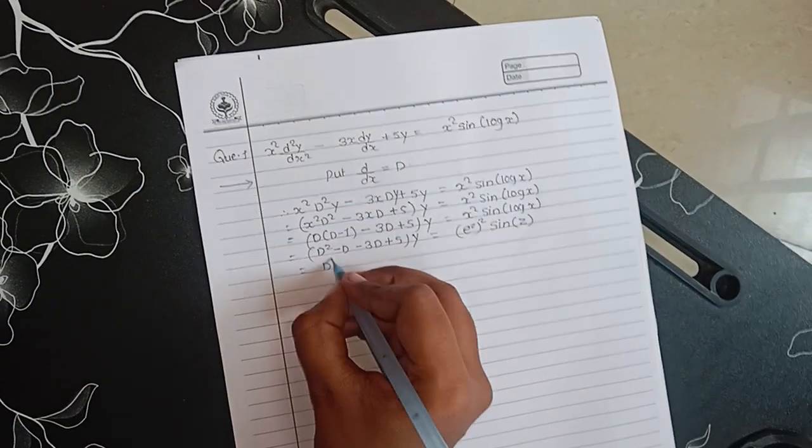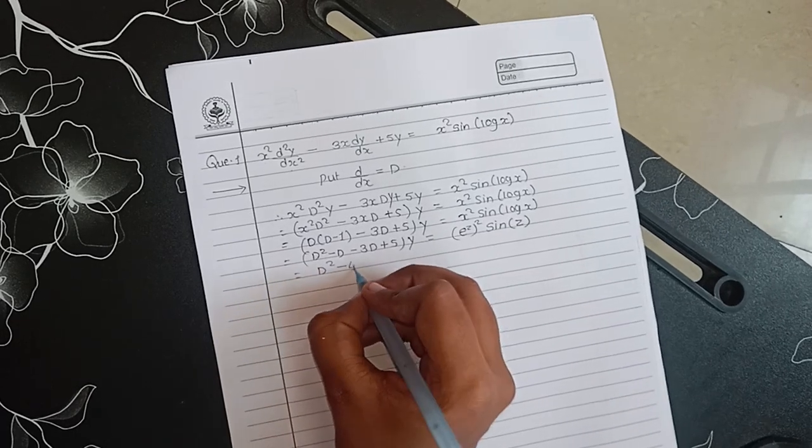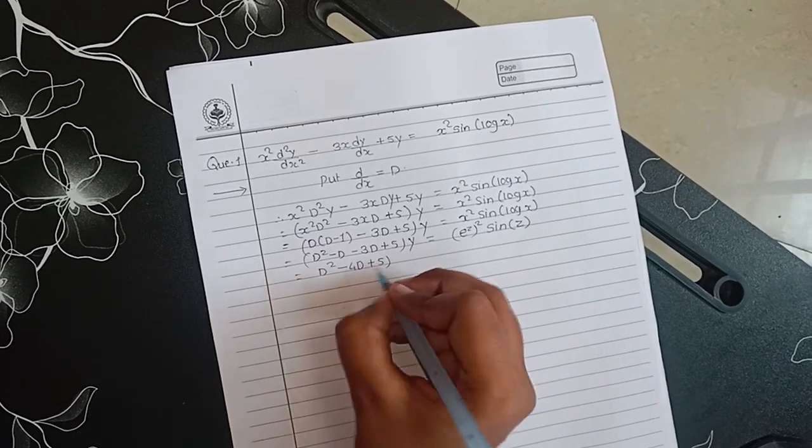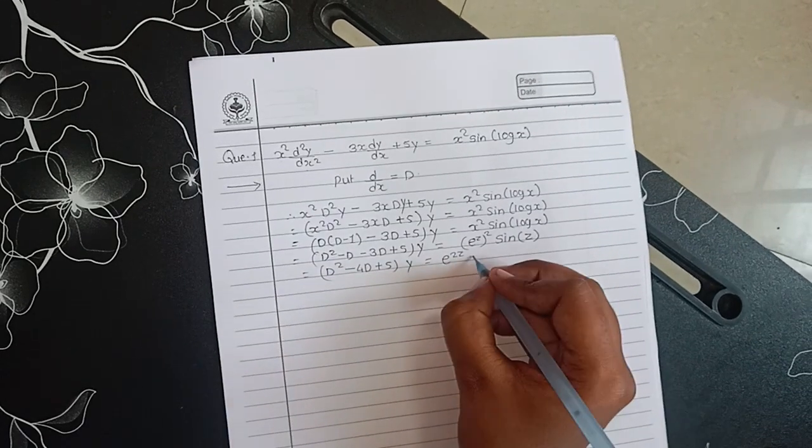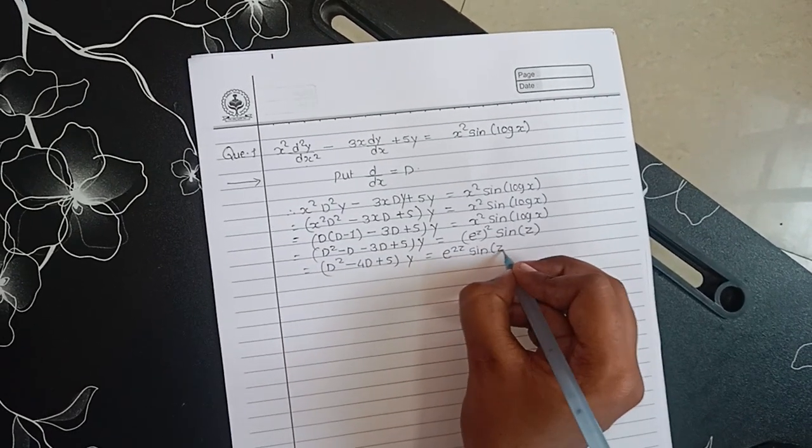So our equation becomes D square minus 4D plus 5 into y is equal to e raised to 2z into sine of z.